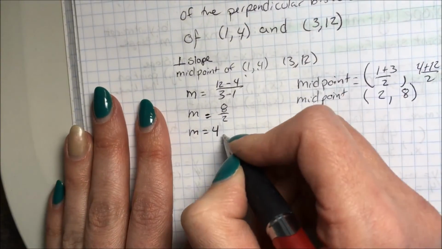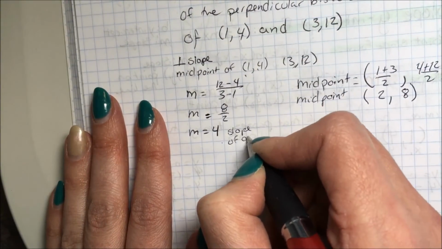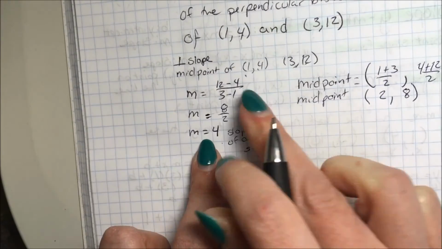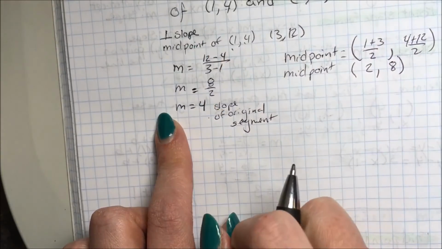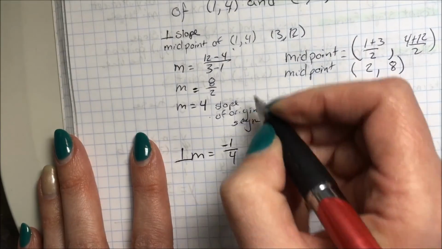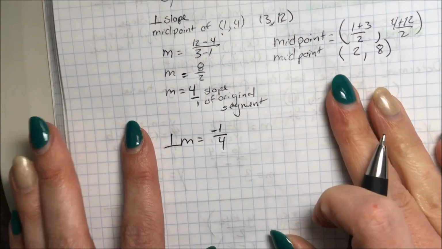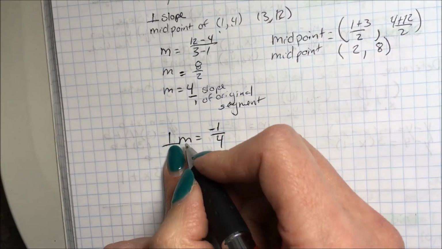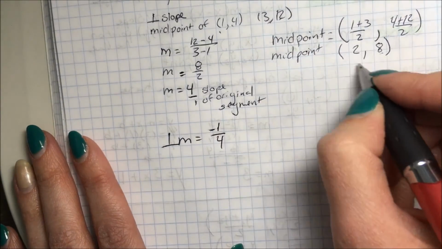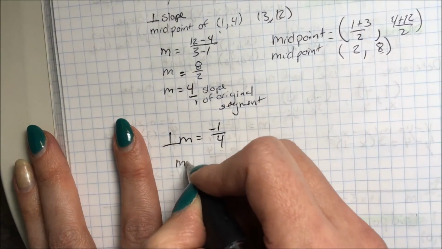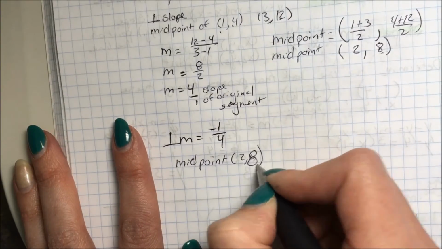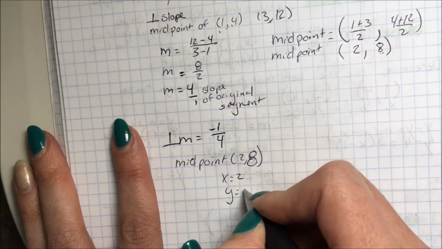So the slope of 4 is the slope of the original segment. I need the perpendicular slope. So the perpendicular slope of 4 is negative 1 over 4. So this is really 4 over 1, and the reciprocal would be 1 over 4, and make it negative. So I want the slope that goes through this point. So negative 1/4 would be my slope, and I want it to go through the point 2, 4. Or excuse me, 2, 8. So x is 2, y is 8.